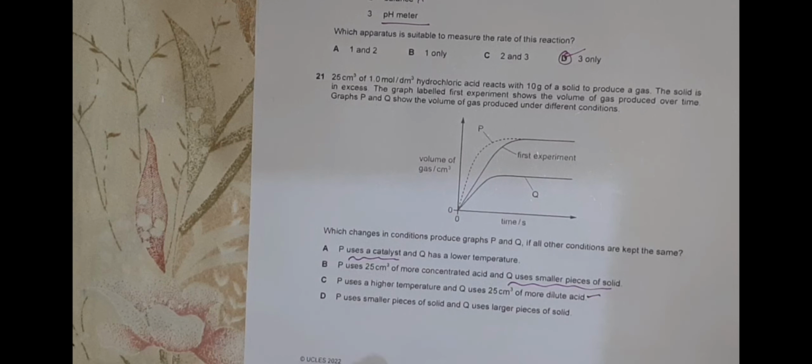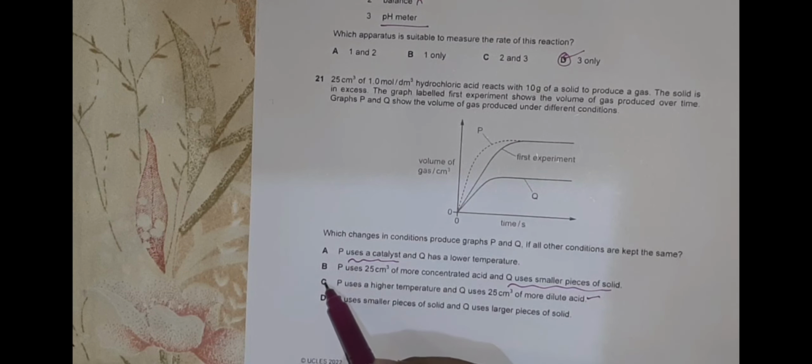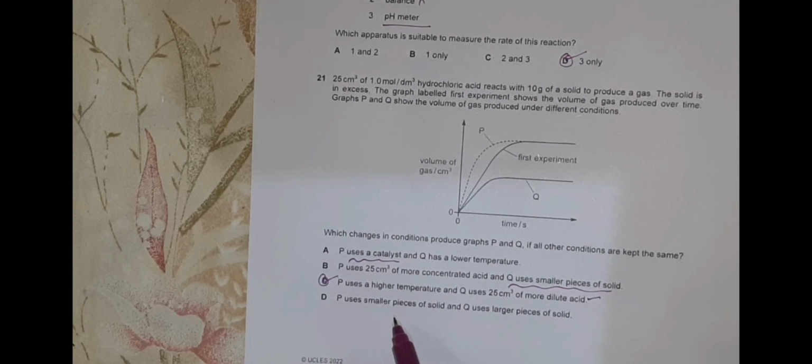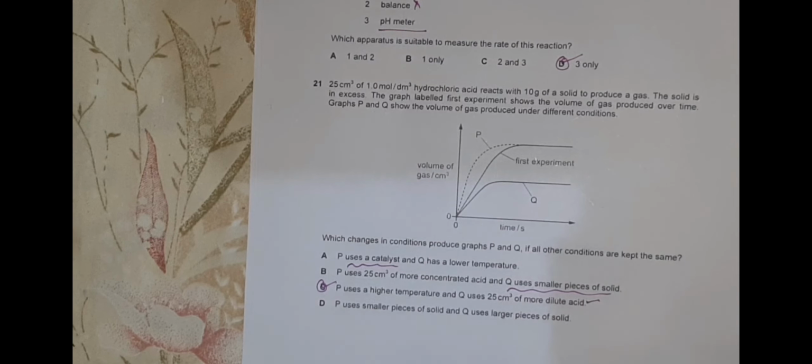According to me, C would be the correct answer, because surface area does not affect the rate of reaction as much as temperature and concentration, because they affect the rate of reaction chemically, but in D the surface area affects the rate of reaction physically. Thereby C is the correct answer for question number 21.